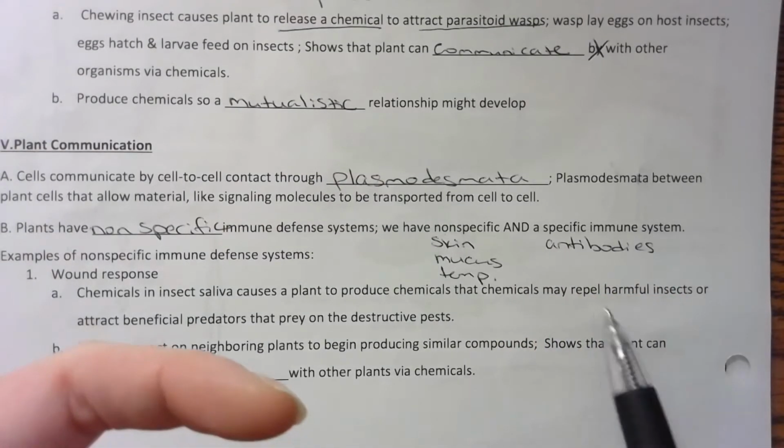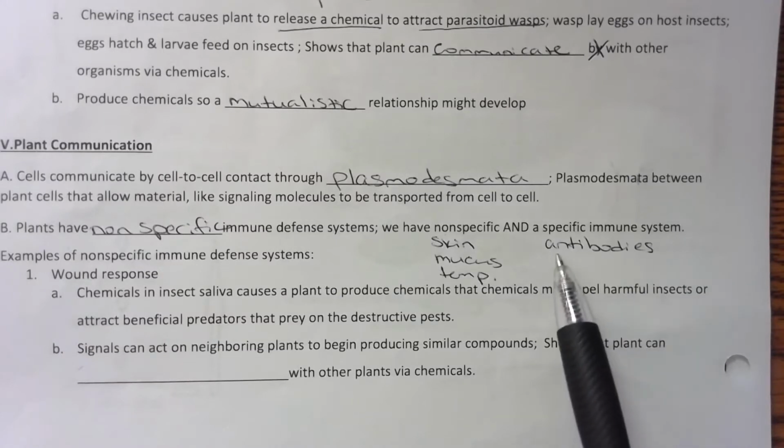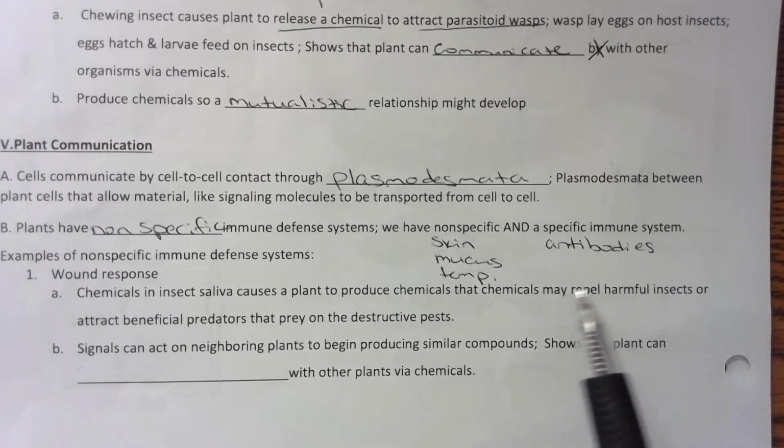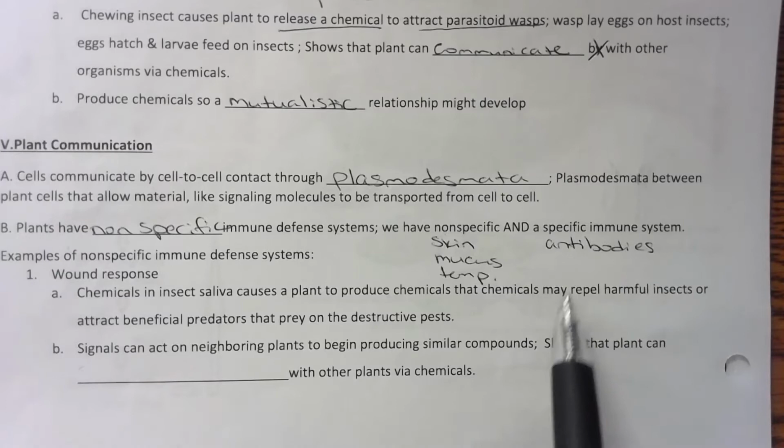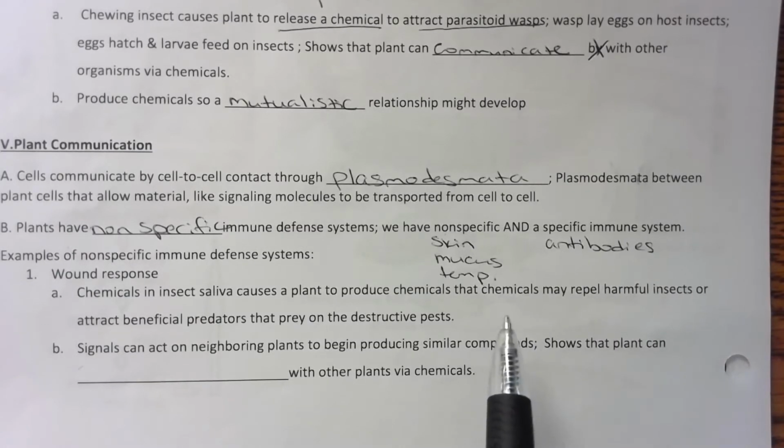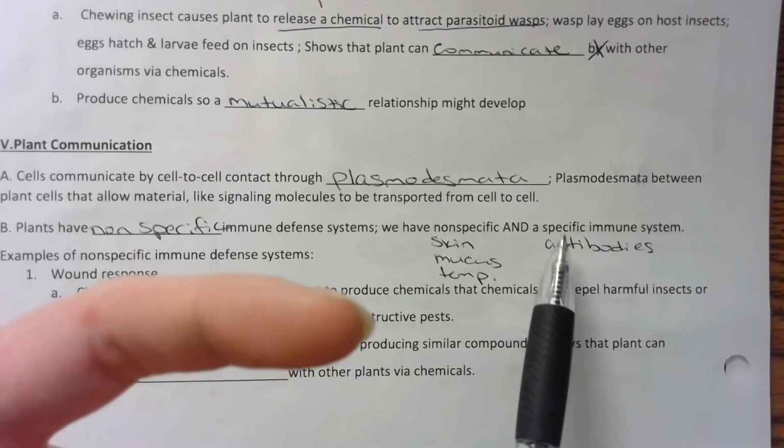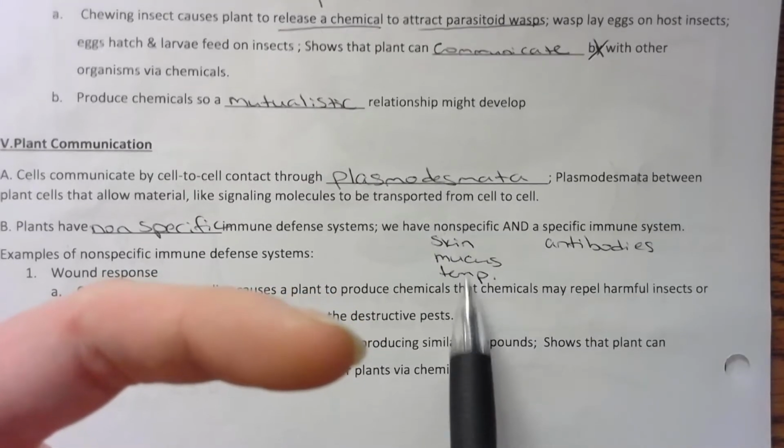And if you don't know anything about antibodies, then that is going to sound a little vague right now, and that's okay, because you're not going to be asked too much about the specific immunity, because we're not going to go too much in depth in it right now. You will probably be asked about non-specific.